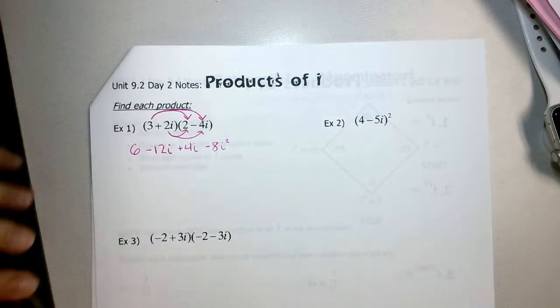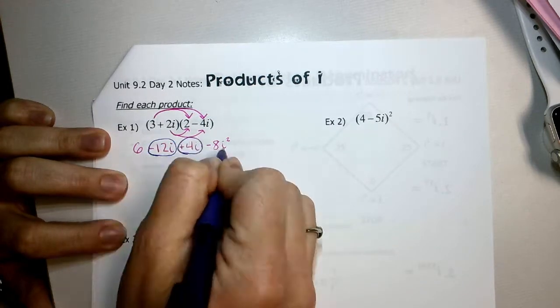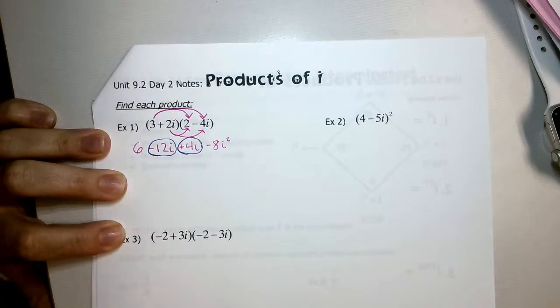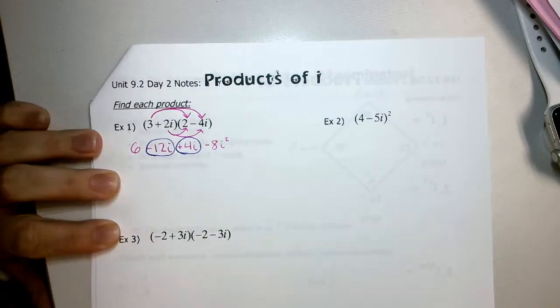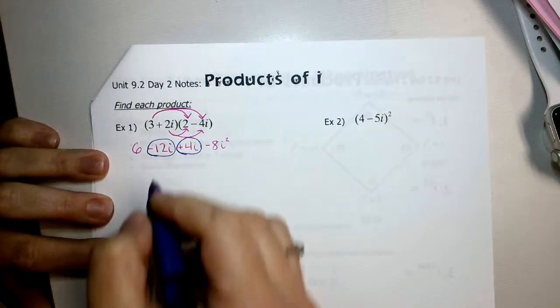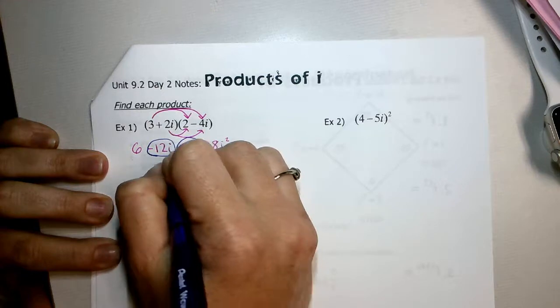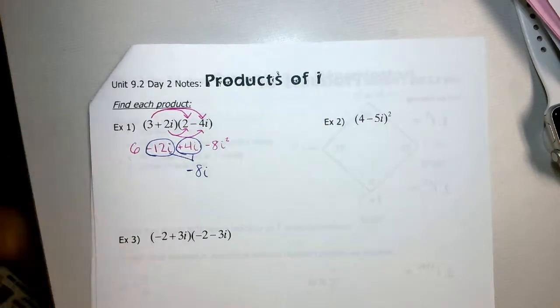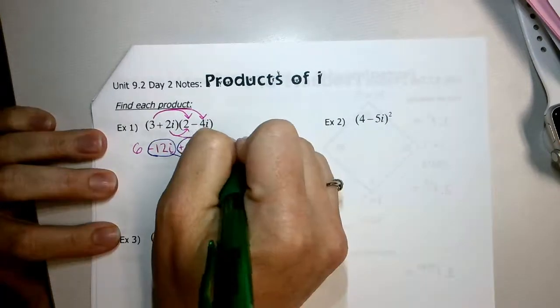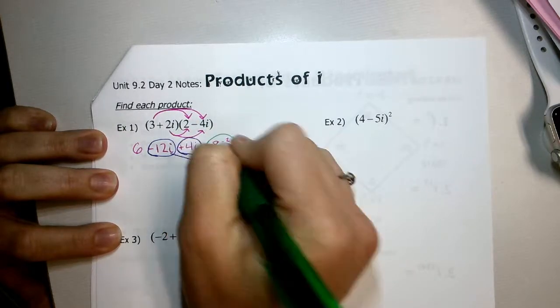Combine like terms, because these are both i. Now, this has i squared. Is that alike? No. Okay, so what's negative 12i plus 4i? I know that those two together make negative 8i. But I know here, this piece can simplify. So this becomes negative 8 times i squared, right?